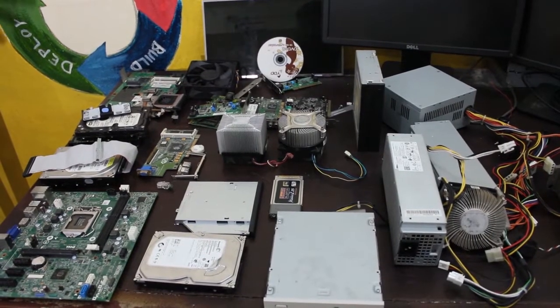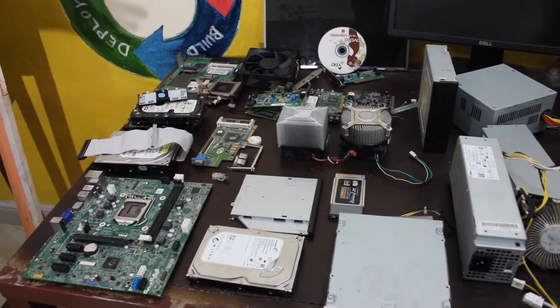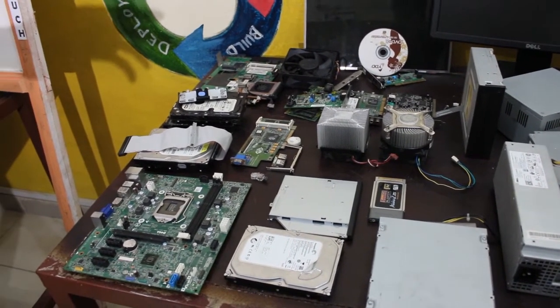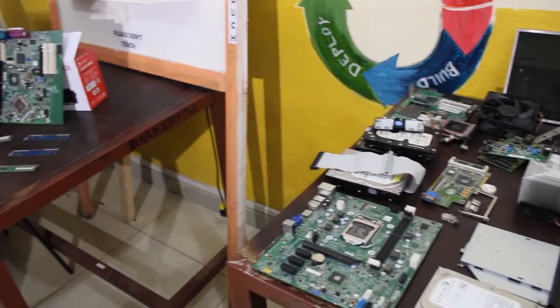This session will end by taking a look at some of the components again in the computer system. There are a lot of components within the computer system. As you can see, this is just a display of them.